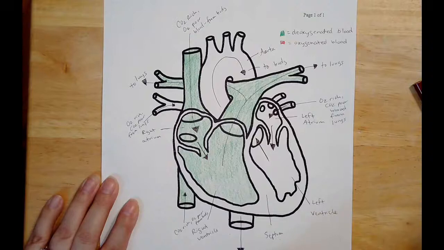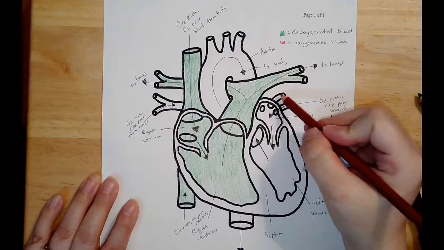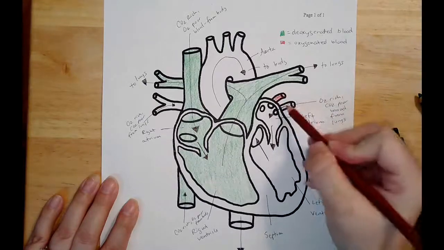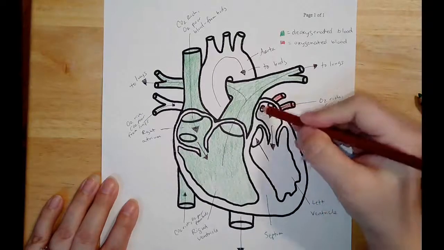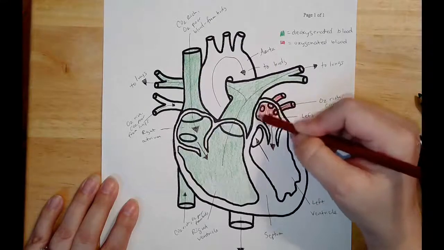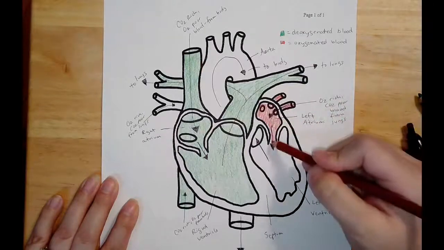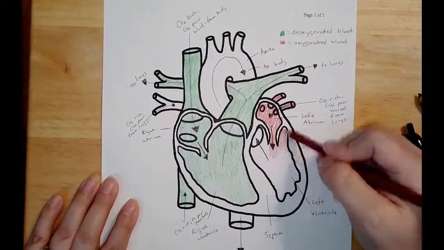So we're going to color, this is our oxygenated blood. Here. Right, coming in from the lungs into our left atrium. Here, which is much more muscular than the right atrium.